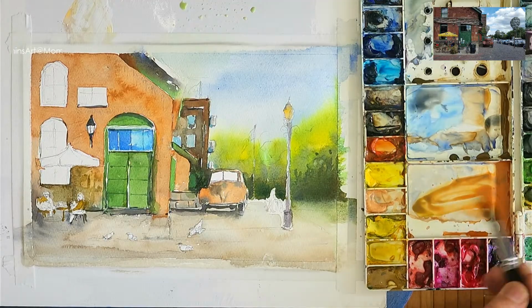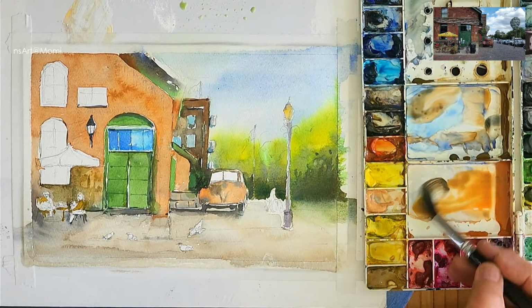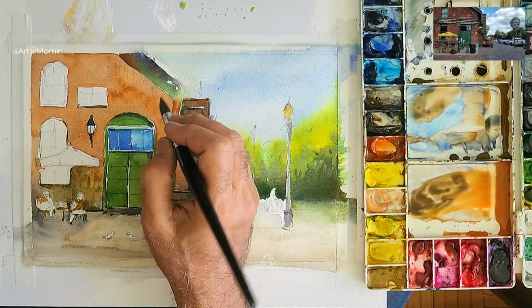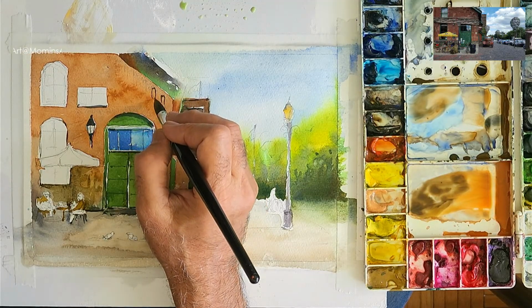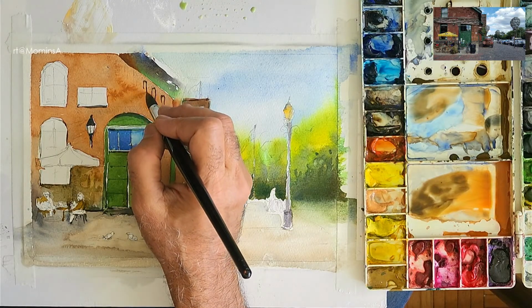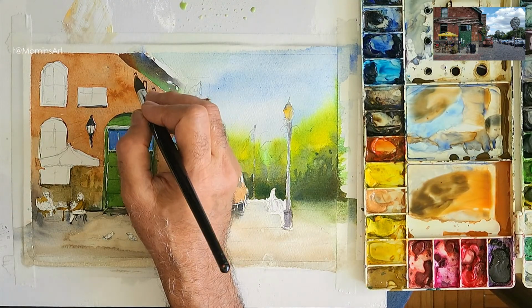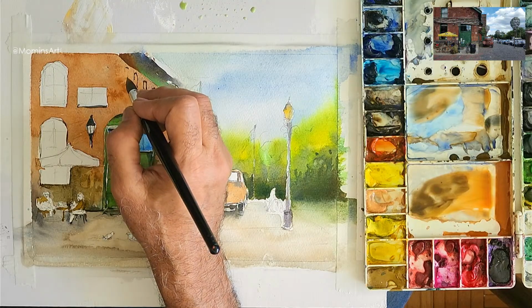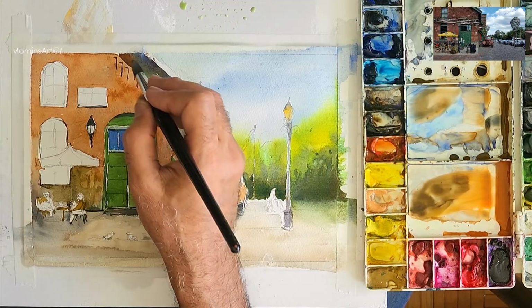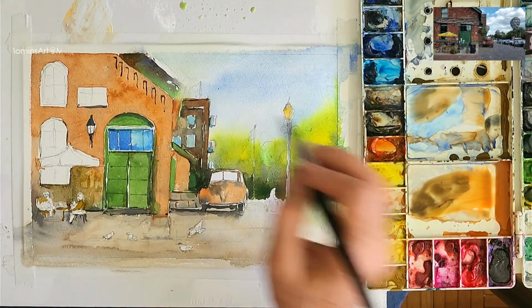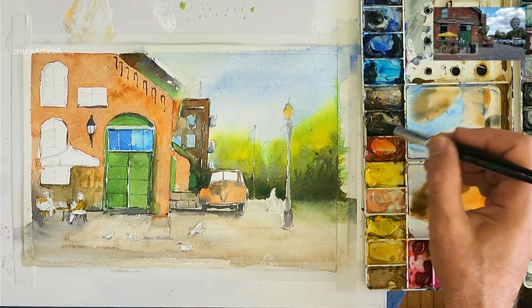And I will go grab some more sepia color, and I will create these arches here. Just simple marks I created. It's just more interest in your painting, right? At the edge, on the other side, so it creates some more volume, more depth into your painting. And here, get some sepia.